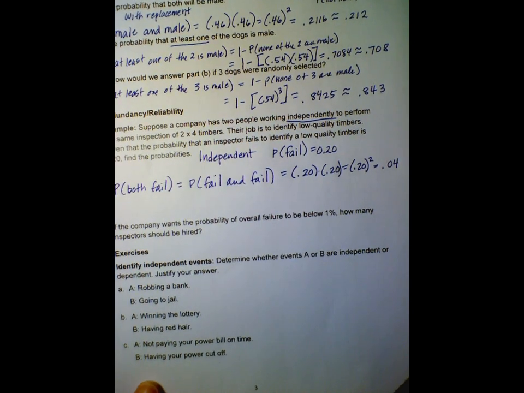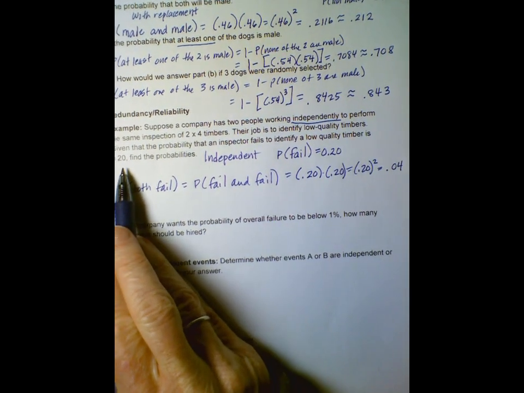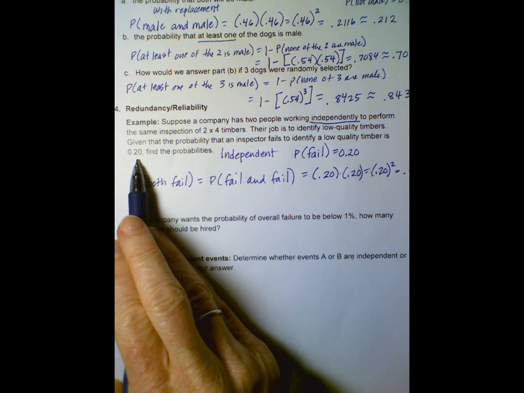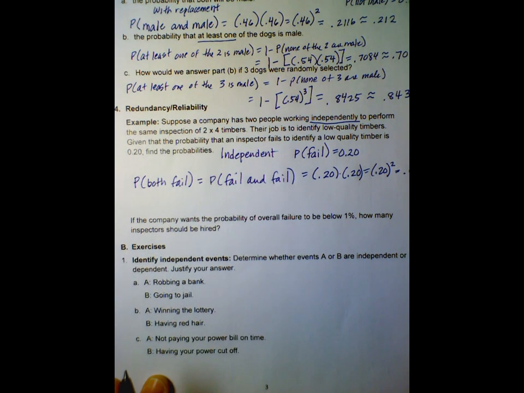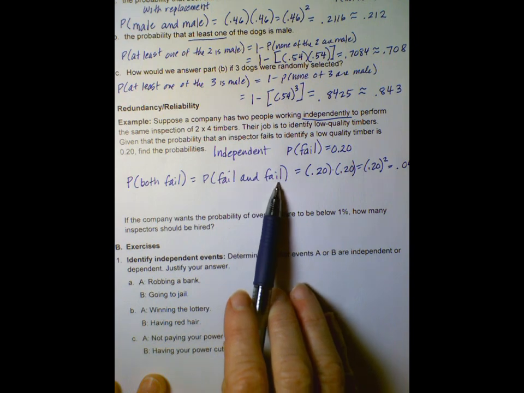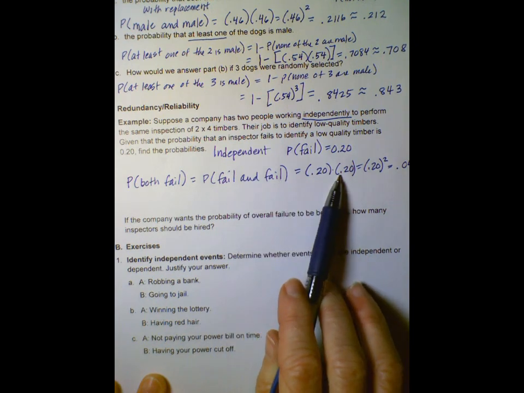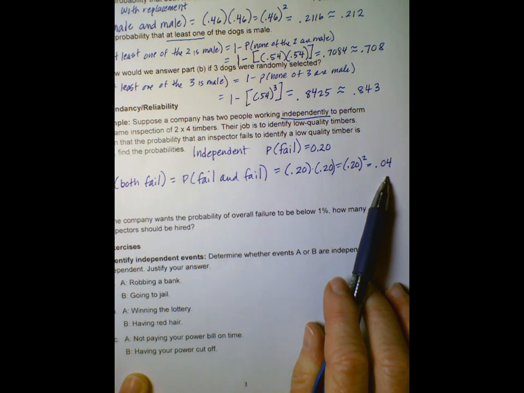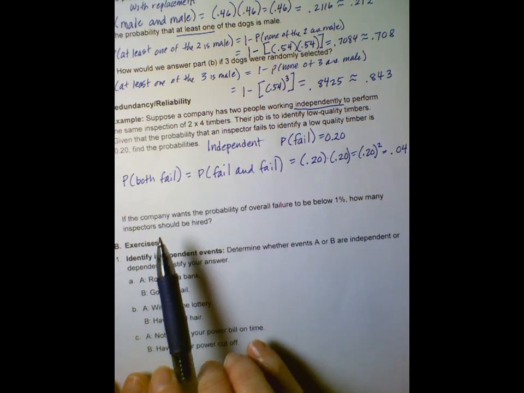So there's a 4%, even though there's a 20% chance, 0.20 would be 20%, that one person, if they only had one inspector, 20% of the time they would miss the defects and you would have defective timber going through your process. However, if you add a second person to look at it with the same probability of failure, look at the difference. Now it's only a 4% chance that a bad piece of timber gets through. So let's see this note.